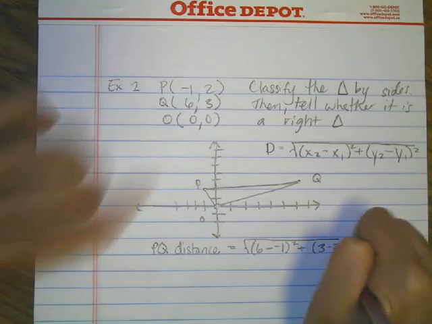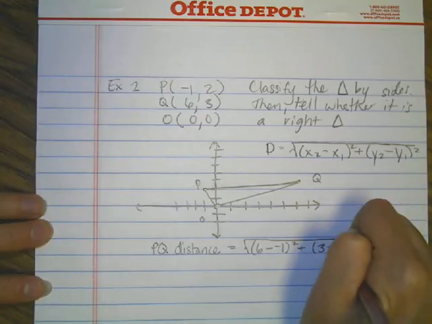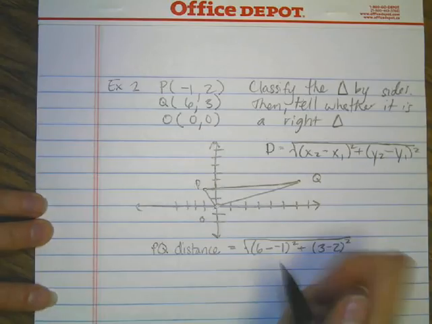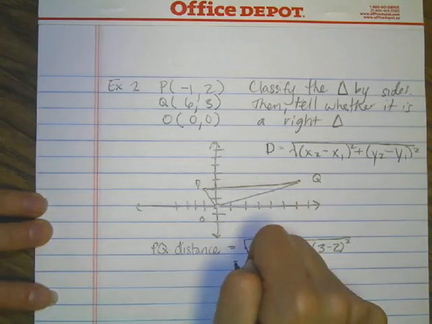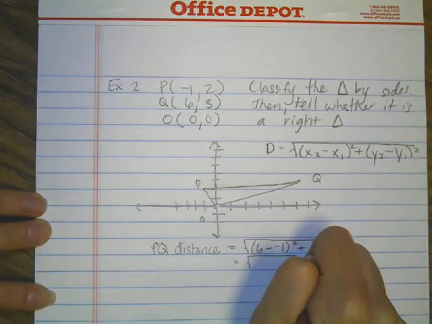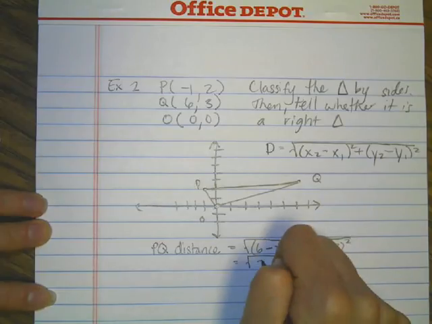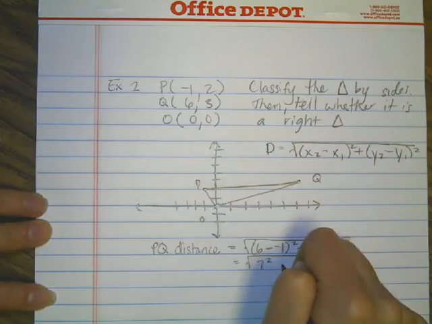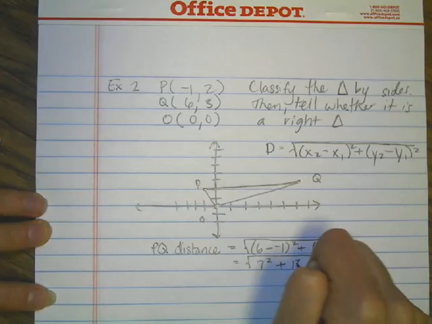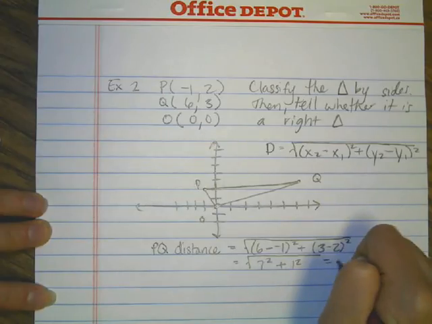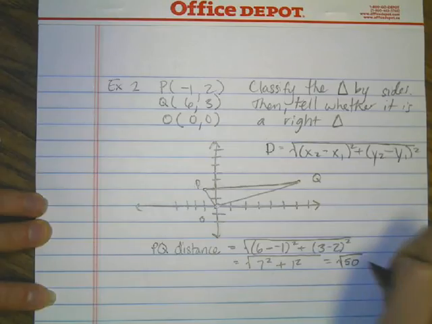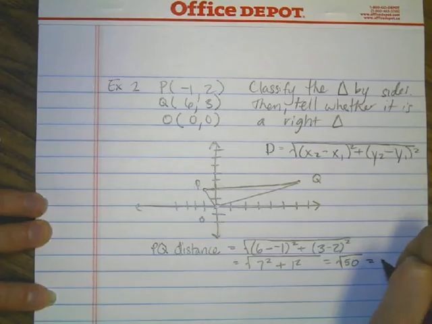Now the second part of the question says tell whether it's a right angle, or a right triangle. Is this angle going to be a right angle? No. Is this angle going to be a right angle? No. Is this angle going to be a right angle? Yes. Can you tell just by looking at it? You can't tell just by looking at it, but we think maybe that's going to be true. What was something in the last chapter that told us whether or not that was forming a right angle? Slope. Good. So it was slope.